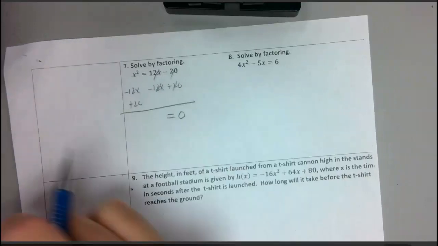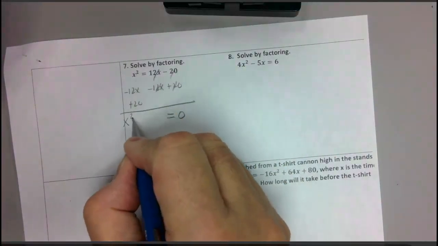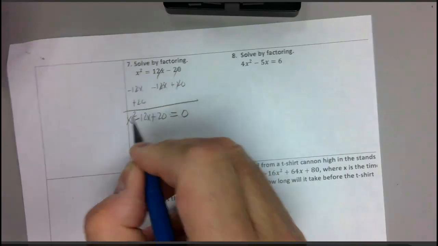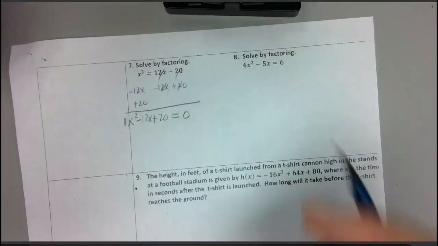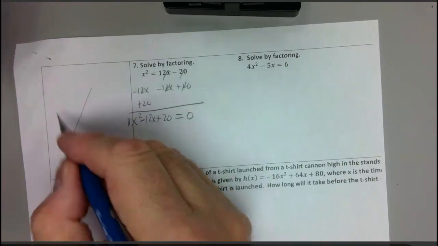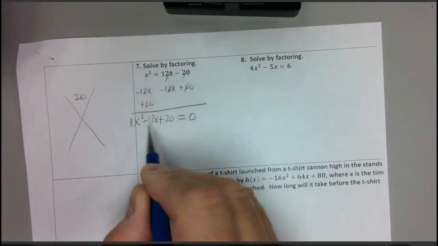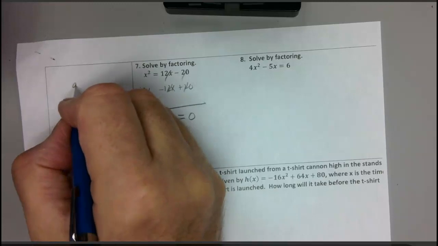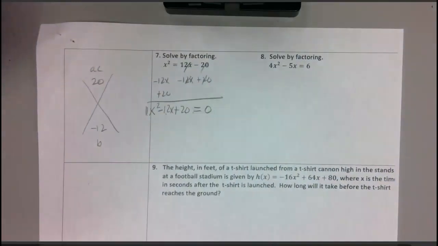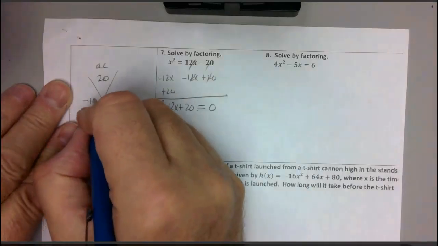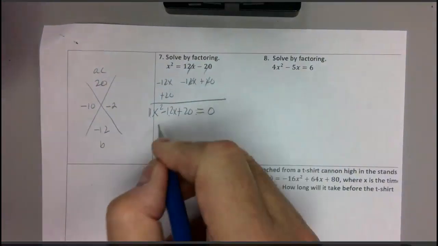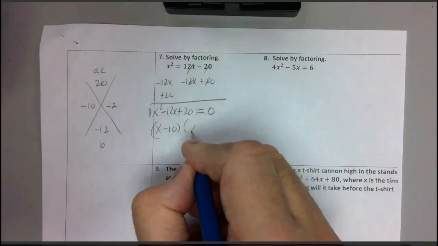That's what I want, so I can use the zero product property, and then x squared minus 12x plus 20 on that one. Okay? Since this is a 1, I can unfoil. So 1 times 20 is positive 20. Factors of 20 that add up to negative 12, right? This is A times C, and this is B. Let's see. Negative 10 and negative 2 will work. So that factors to x minus 10 times x minus 2.